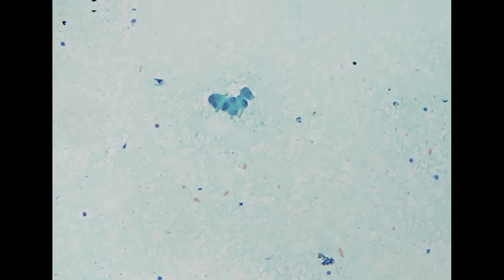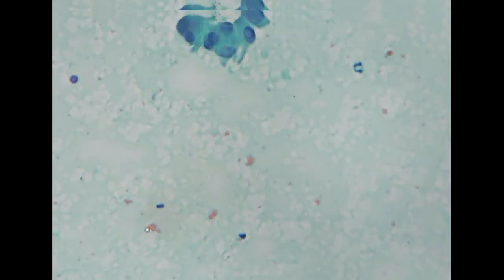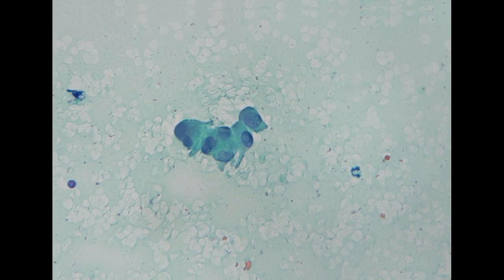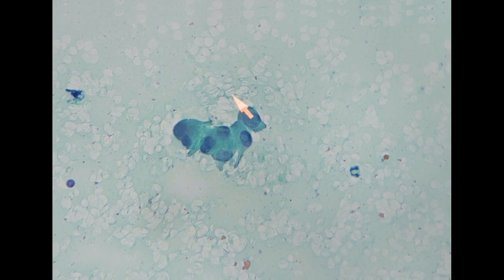Another specimen, and we only have a direct smear for this specimen, from the thyroid again. On low power, we see mostly blood, and it's relatively paucicellular. Because it is a direct smear, it's easy to have drying artifact for an alcohol-fixed slide.